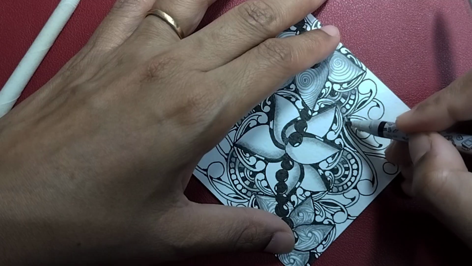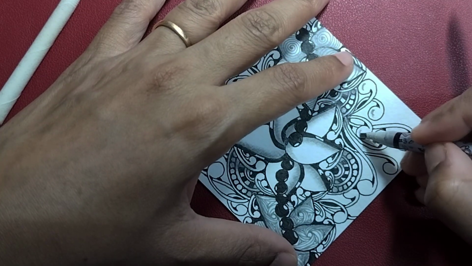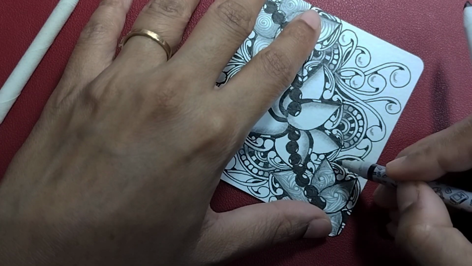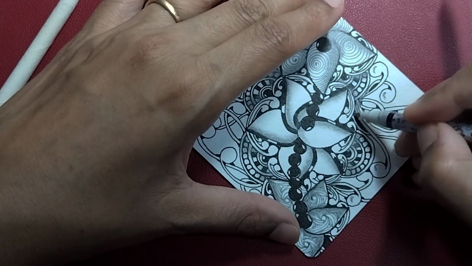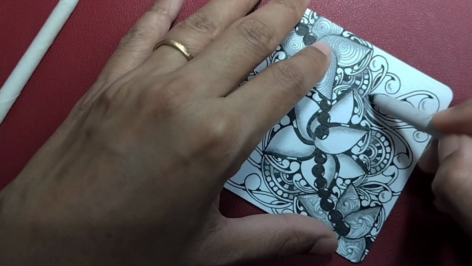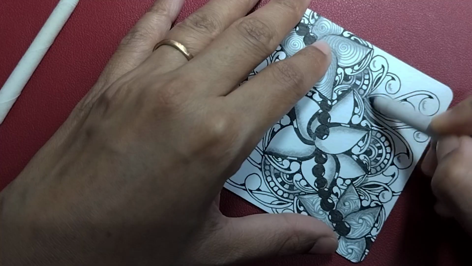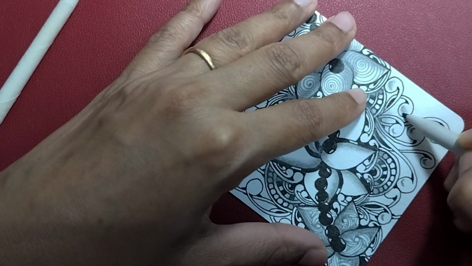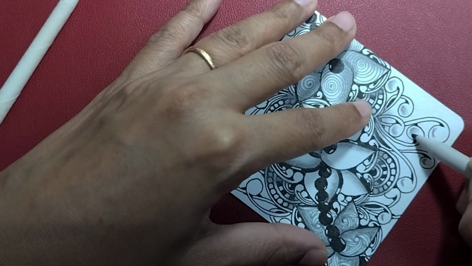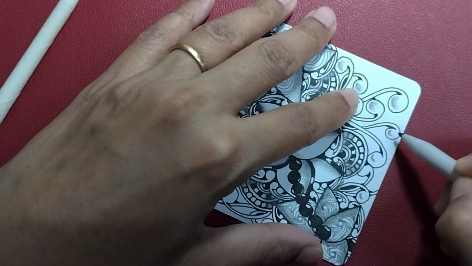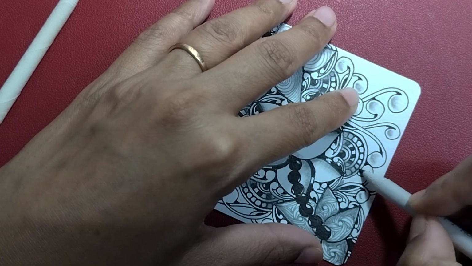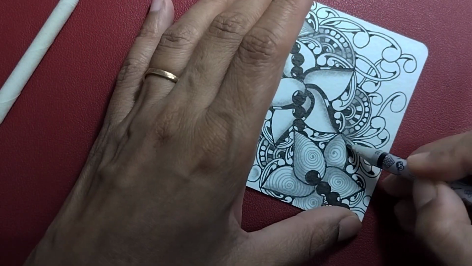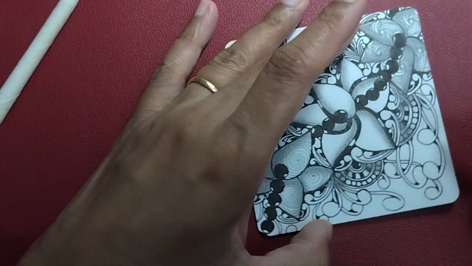Coming next to MOOKAs, just a touch on the heads, places from where they are emerging in a bunch. Good idea to add some graphite. Just a slight touch on the pod heads. Again, these are the places from where a whole bunch of them are coming out.